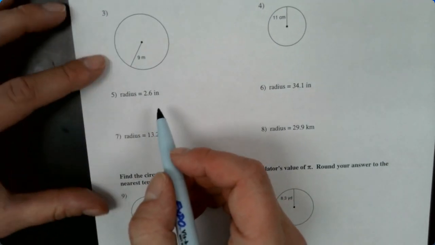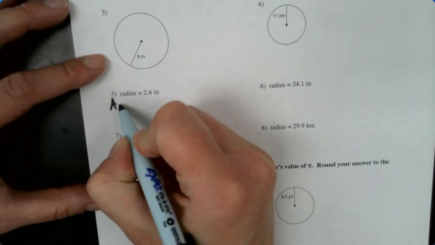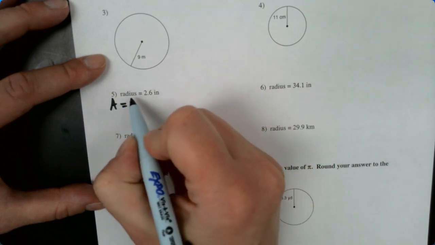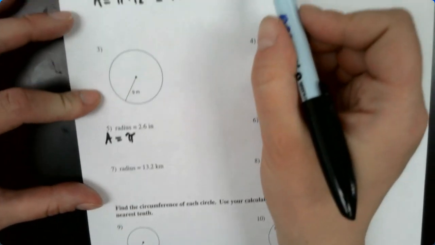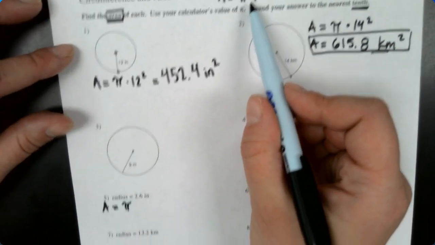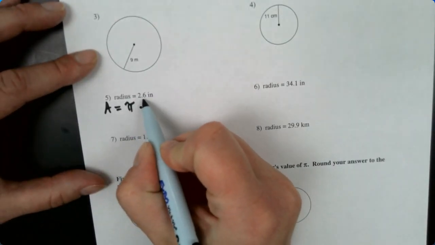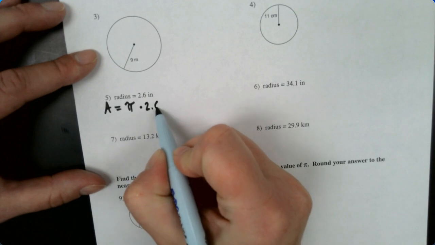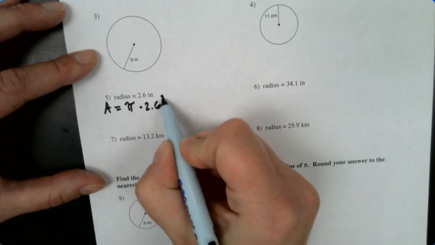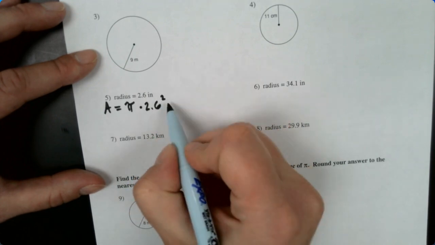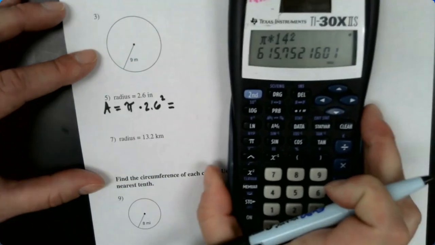Okay. So we're going to find the area. The area is pi times the radius squared. I can keep referencing my equation in your notes or on your paper. Oh, it gave me the radius. I don't even have to look at a picture. Pi r squared. And then I type that in.